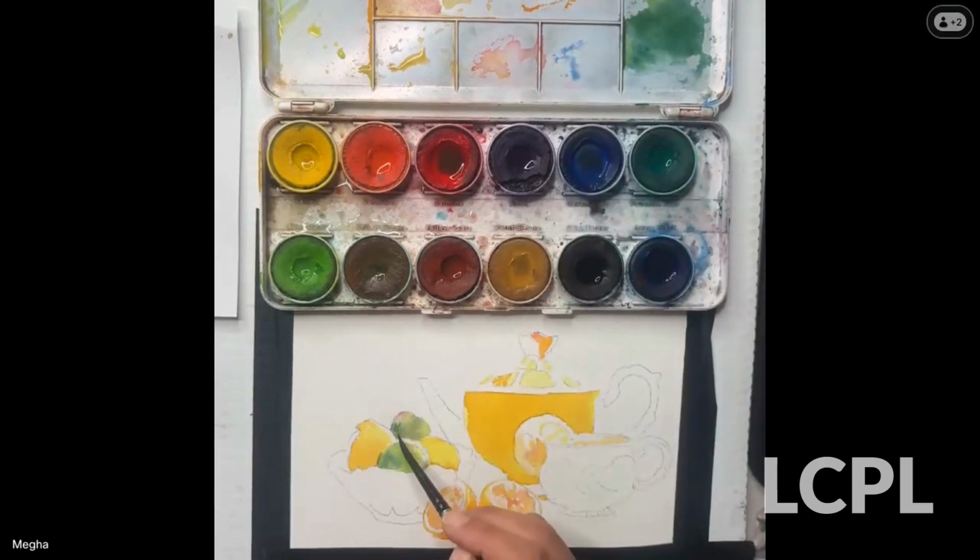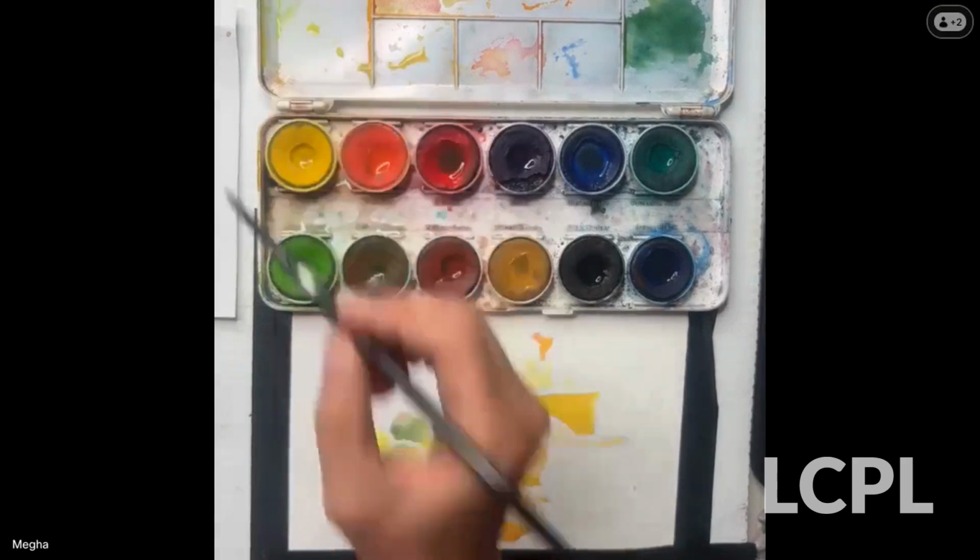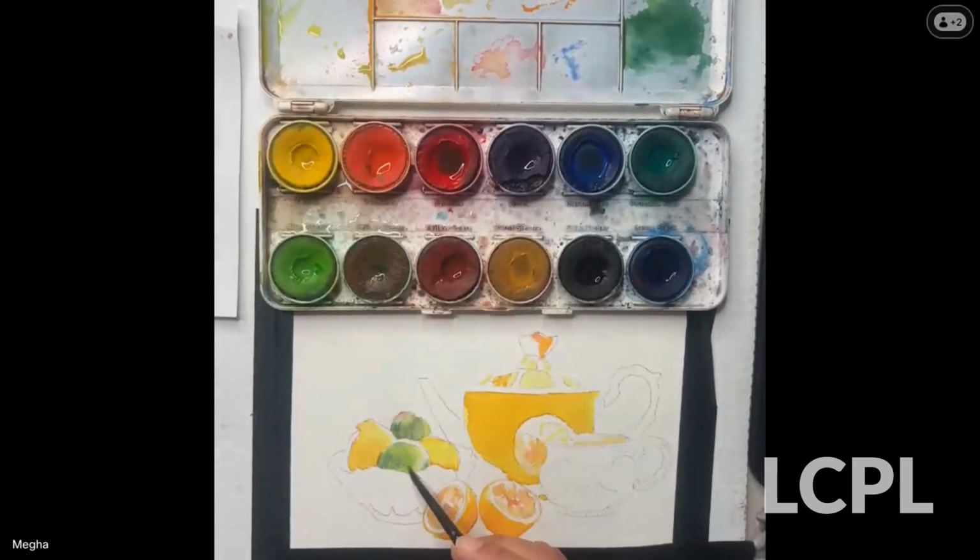Slight blue behind here. And a bit of extra yellow in the front. Yeah. Okay. Next, we can go to the other greens here. Okay, the top one, the spout, and then the handle.